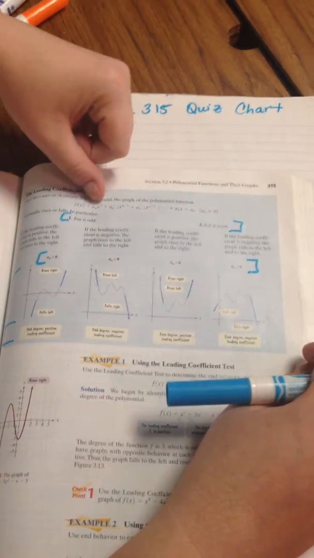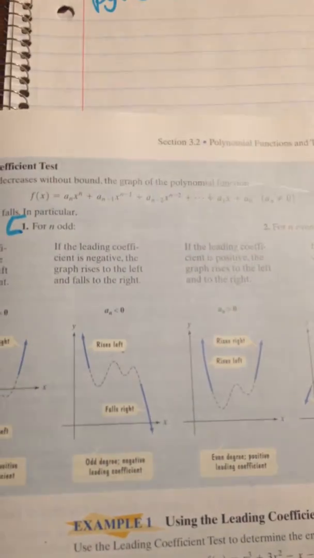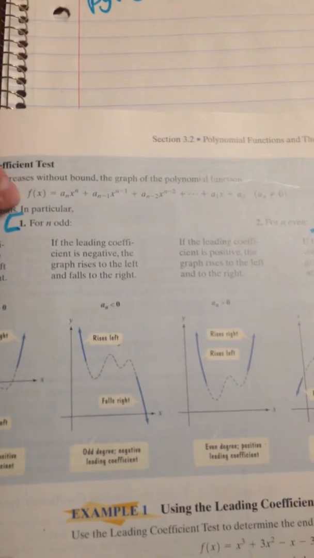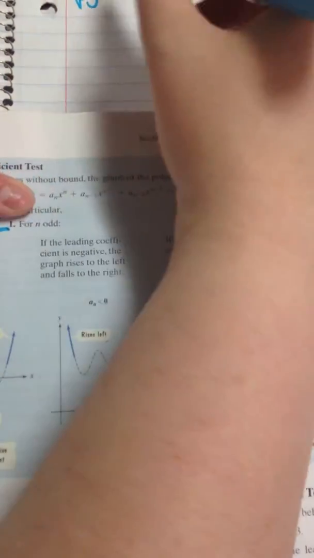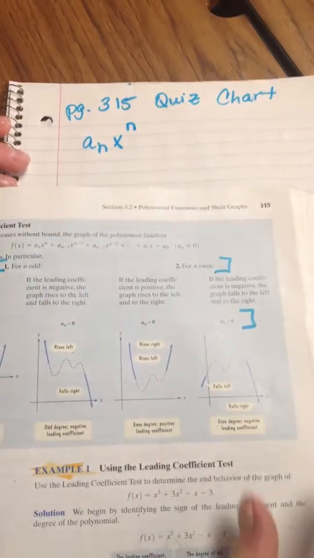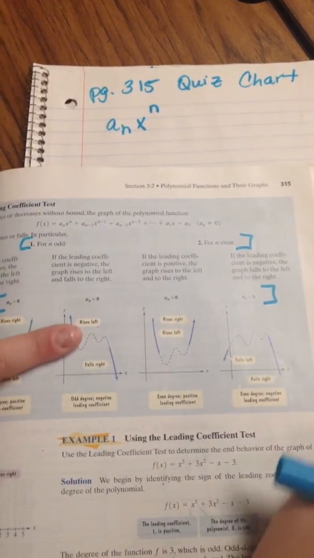Up here there's a huge equation. Can you see it? And the first term is the most important term. That's the most important term, that A sub n x to the n. And that tells us all kinds of good stuff. And if you look at this chart, I think I'm going to use the one in the notes better.